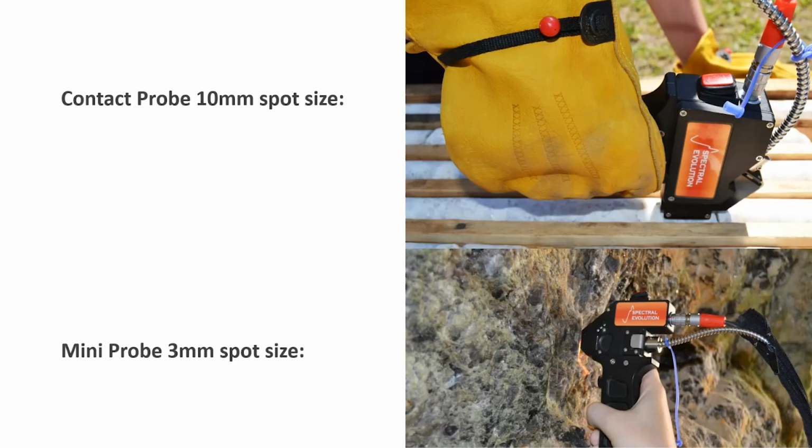So having a high energy light source within a controlled environment allows you to get better mineral spectra. So we have two different options, a 10 millimeter spot size as well as a 3 millimeter spot size to get more targeted on mineral grains.